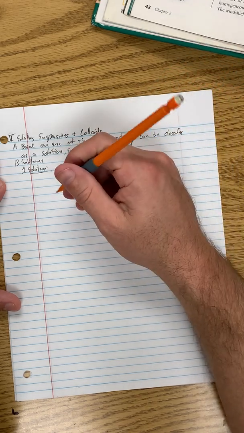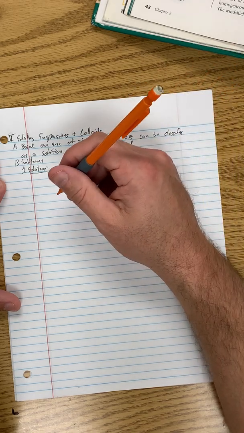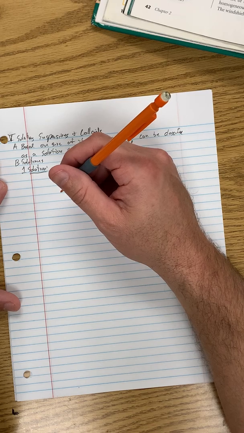Let's see. When substances dissolve and form a homogeneous mixture, the mixture it forms is called a solution.